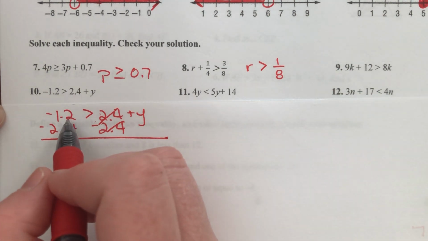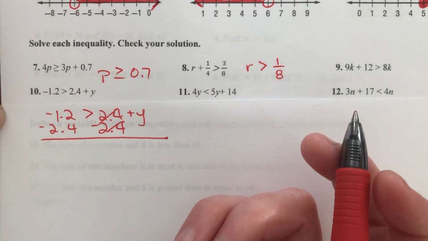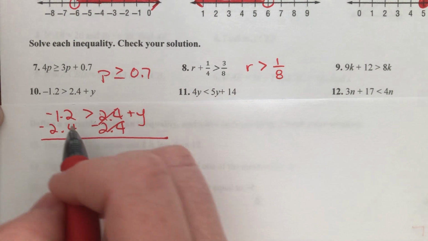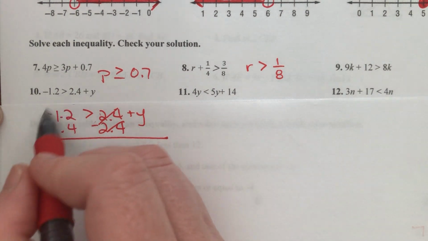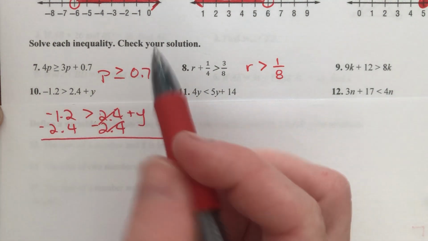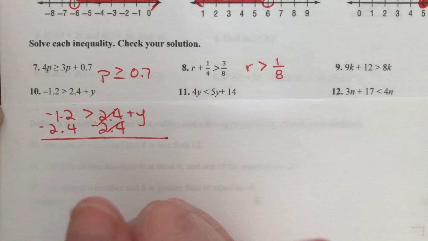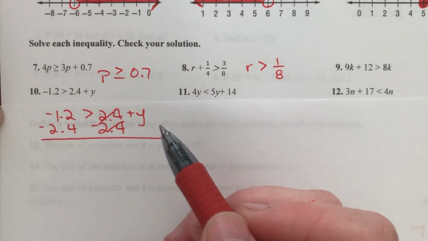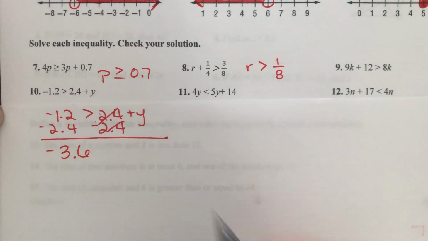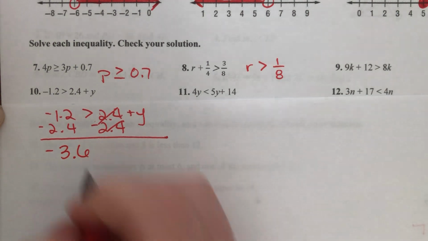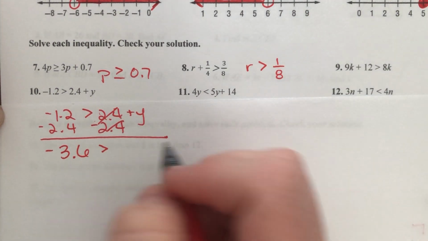If you're already down in a hole 1.2 feet, and you go down 2.4 more, you're really adding all this negativeness, right? You're going down, down, down. You just add all that up. So 1.2 plus 2.4 gives me 3.6, and I went down that far, so it's negative 3.6. Mental math, you can use a calculator and it does the same thing.